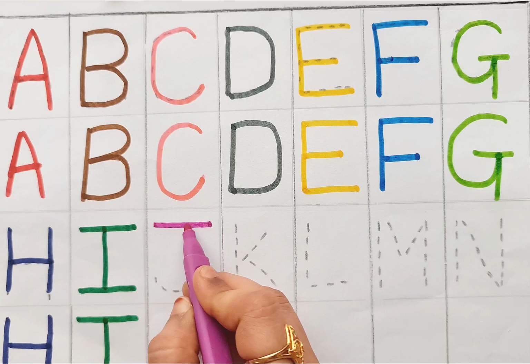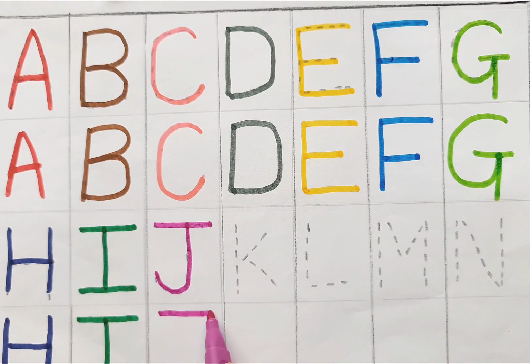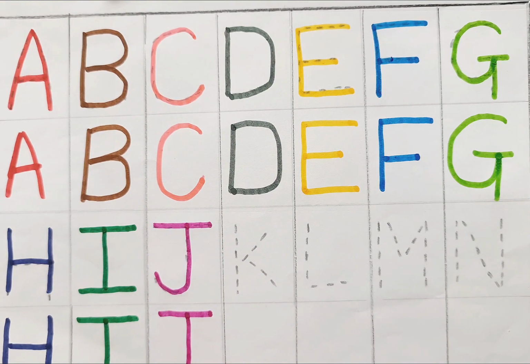Pink color. J. J is for jug. J. J for jug.